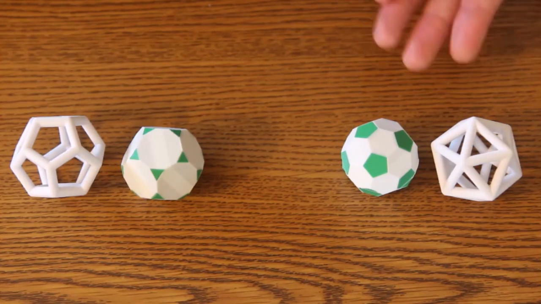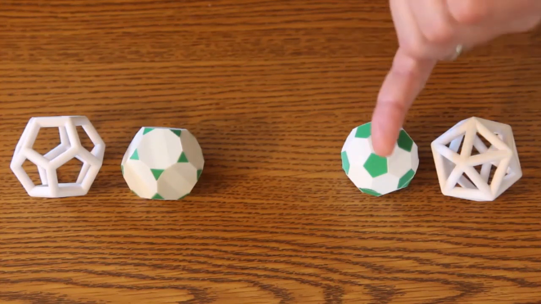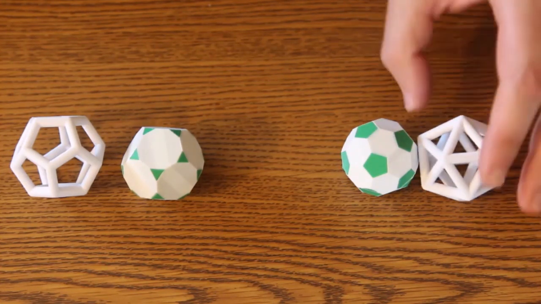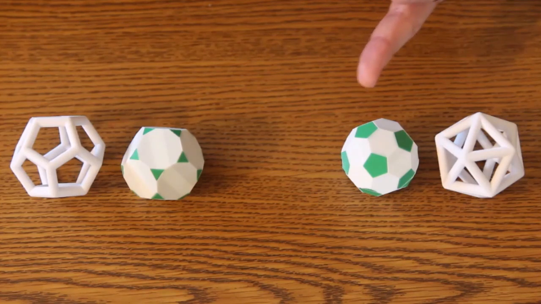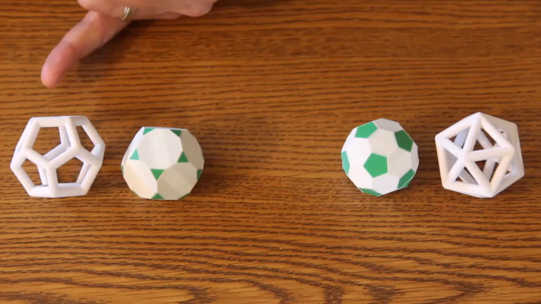It's the famous soccer ball. It consists of 12 pentagons, where each of those vertices were originally on the icosahedron, and 20 hexagons, where the 20 triangles were. Now, let's look at the dodecahedron.